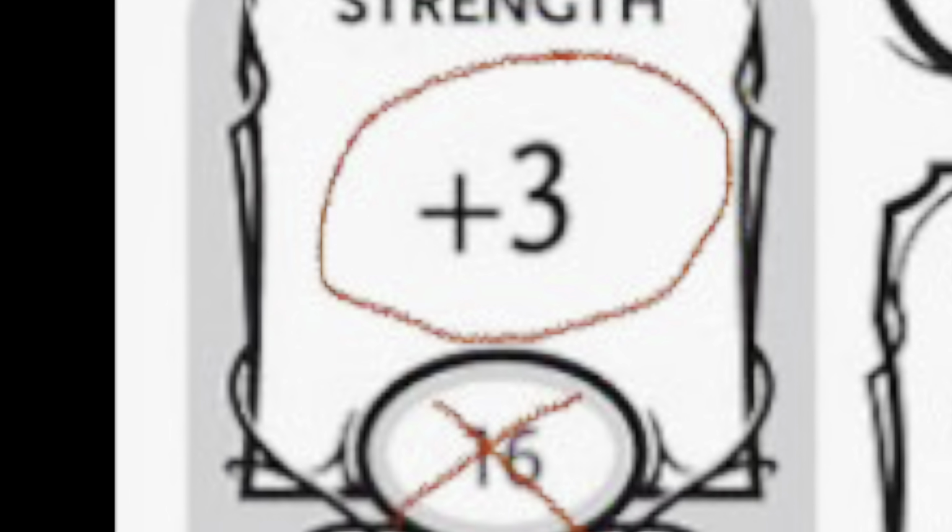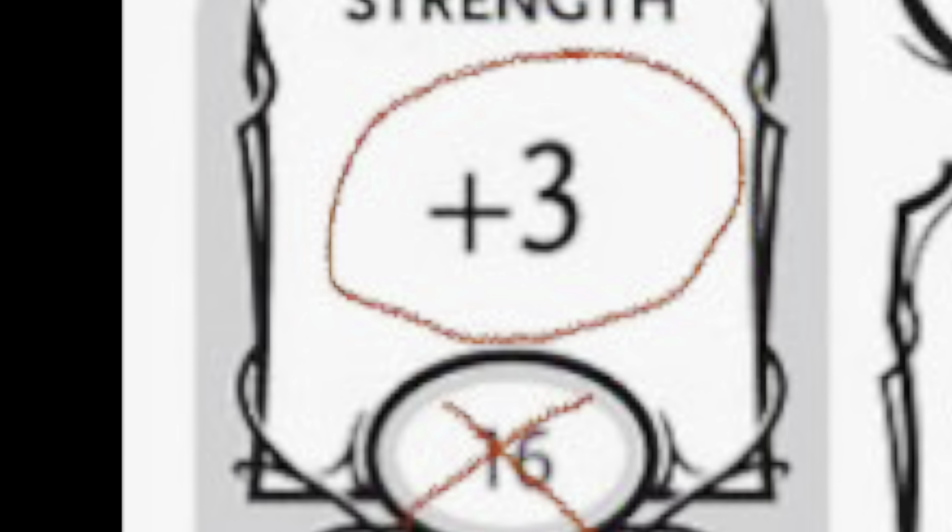These are what you are going to be using as reference for when you are making checks. The bigger numbers are not what you use as reference for the checks. They are what you use as reference for the modifiers, which is what you use when you're making a check.